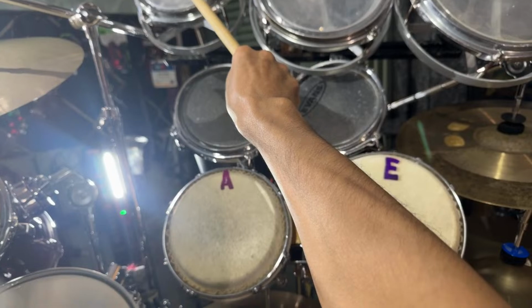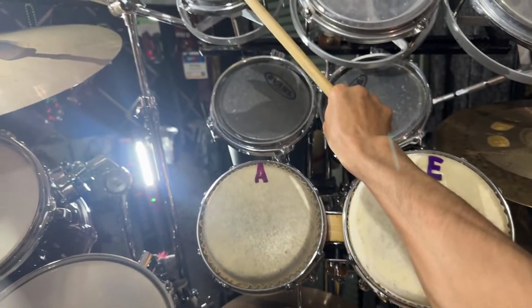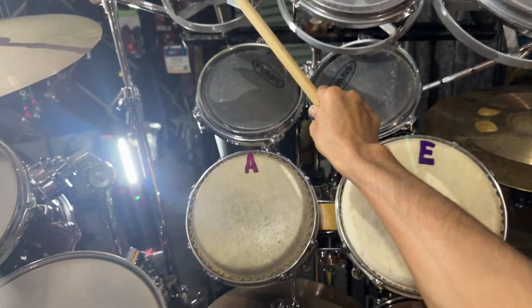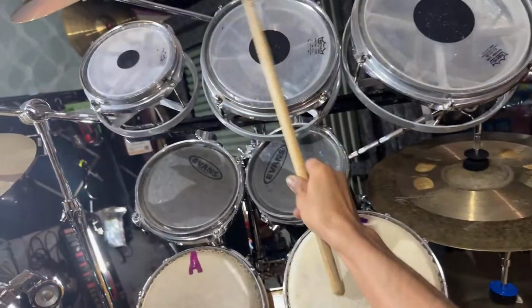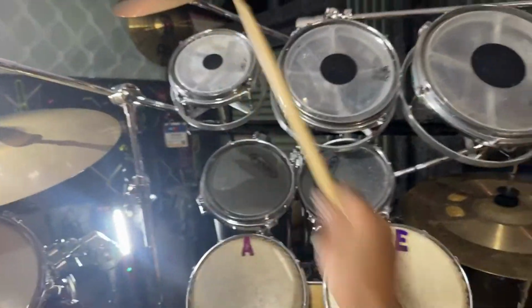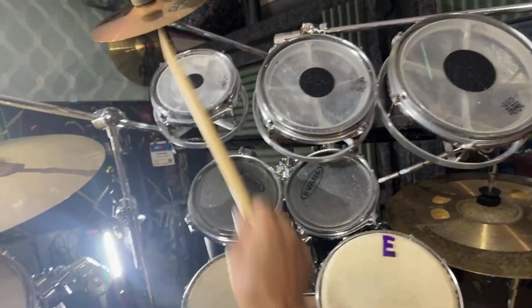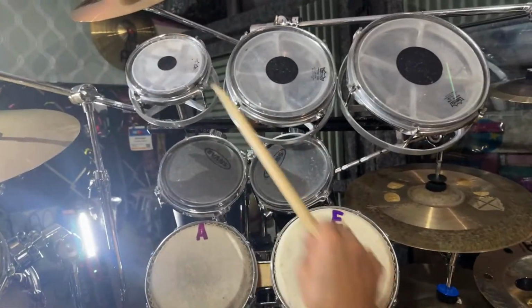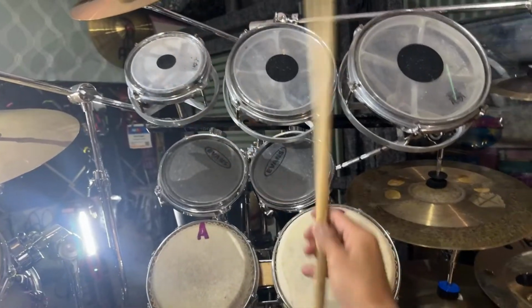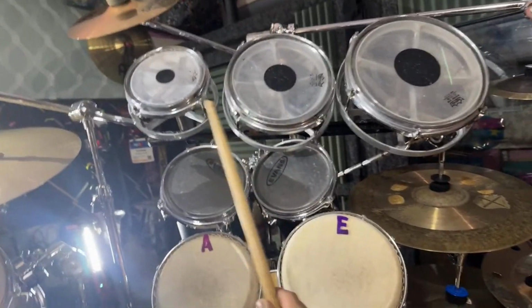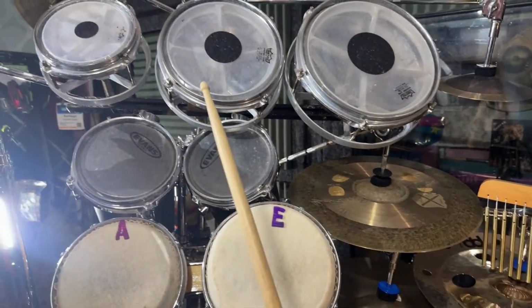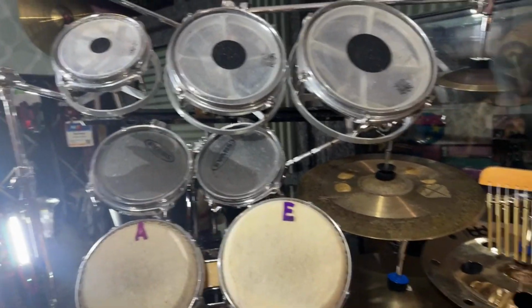And then 3 this way, and then 3 this way. So this is an N. Or in reverse. Because this is an N. You know what I mean? I hope that makes sense. Yep. So we do an N.